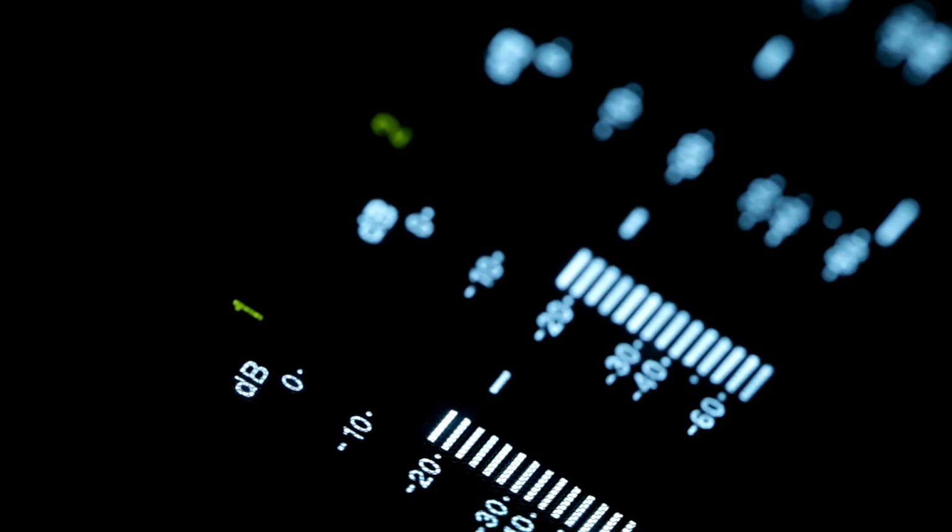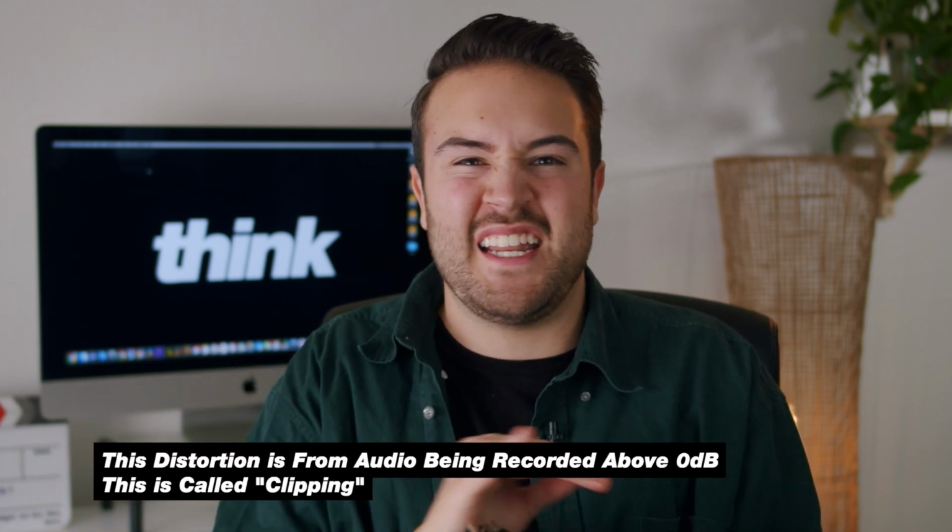You definitely wanna stay below 0, but you don't wanna go too far below 0 or else it's just too quiet. So the reason -12 to -10 is a great kind of middle zone is because if your person starts to talk really loud like this, it still stays under 0. And why that is so important is because when your audio gets to 0 or above, it sounds like this, and it gets really distorted and it just sounds bad.